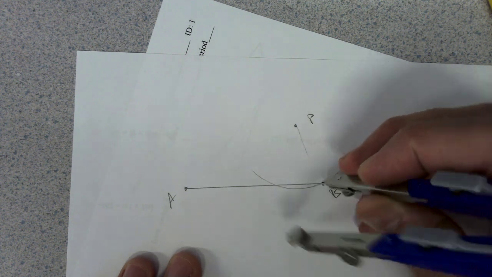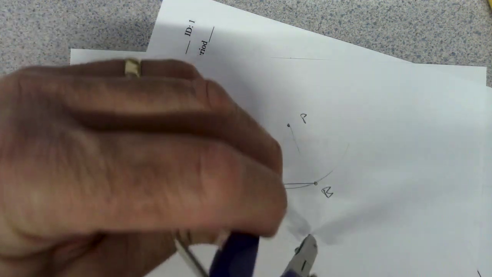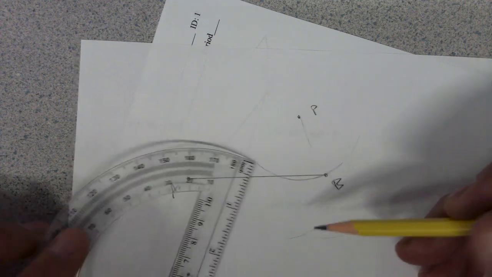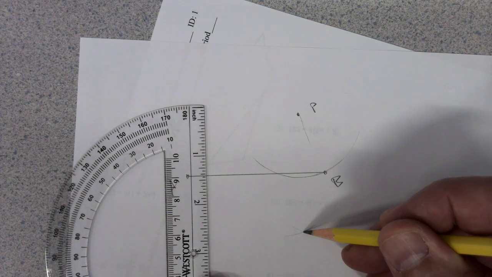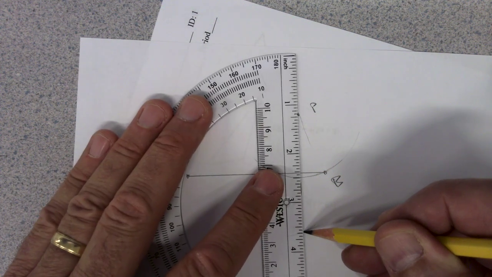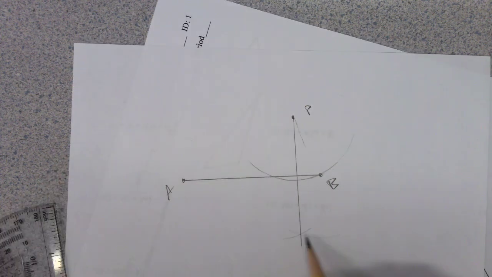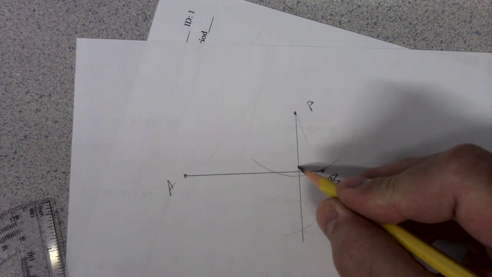So I'm using that intersection. I'll draw a mark here and another mark there. And I'm not sure if you can see them, but this is the other intersection from there. This connecting line from P to this other intersection, and it's really hard for me to get my eye on that, is a line perpendicular to AB going through that point, and perpendicular is like this.